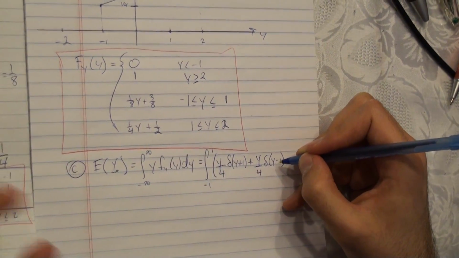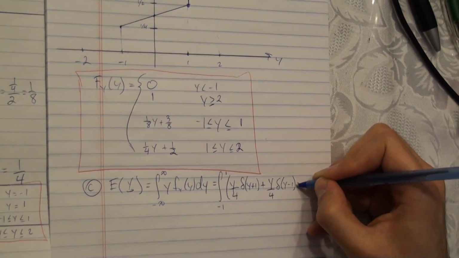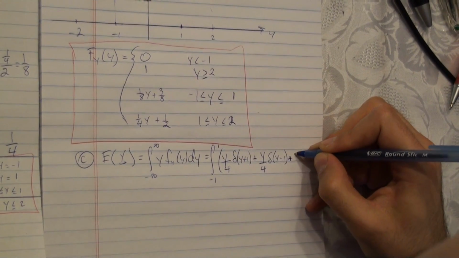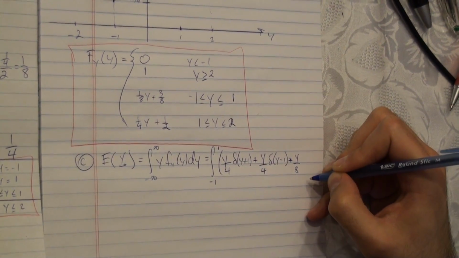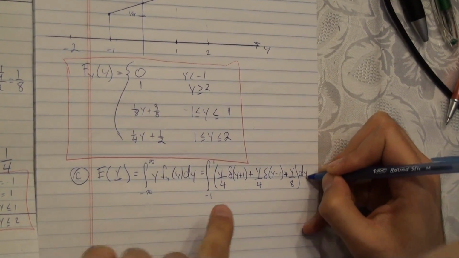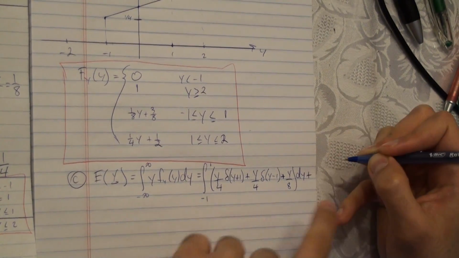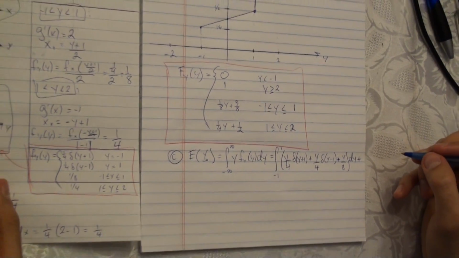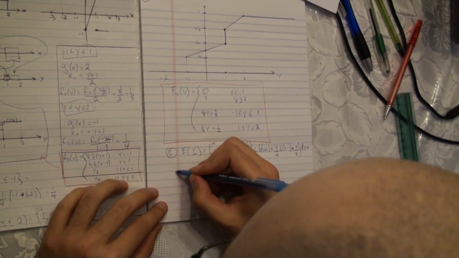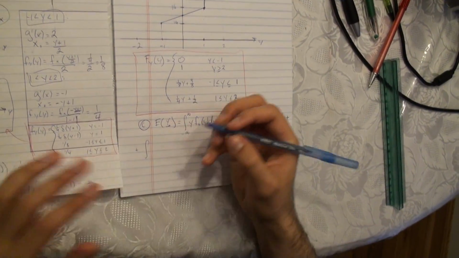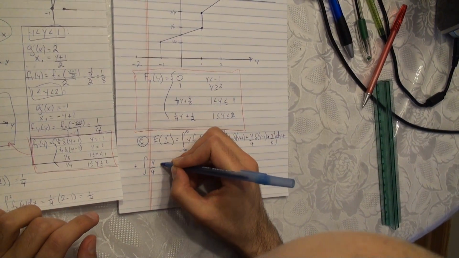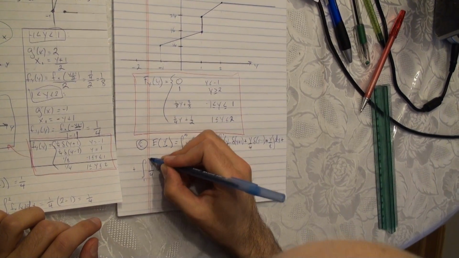And in between, we have the constant function 1/8, and we also multiply by y, so it's y over 8. This is not the full integral. This is just part of it. To that, we're going to add this region here between 1 and 2, which is just 1/4 times y, so it's y over 4 dy between 1 and 2.